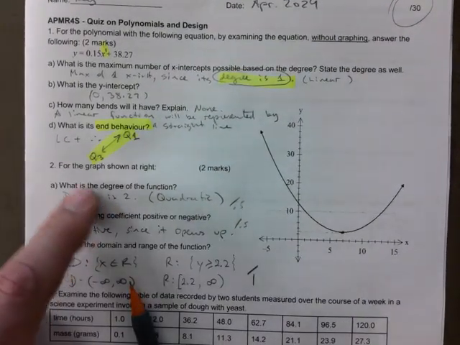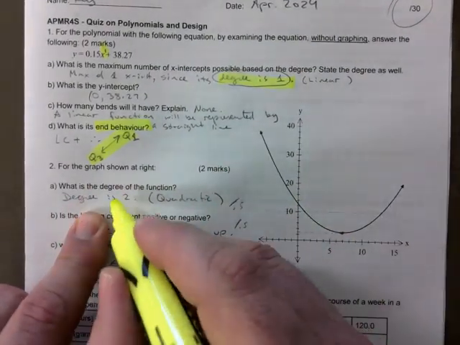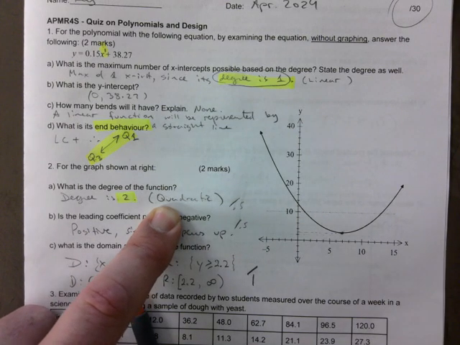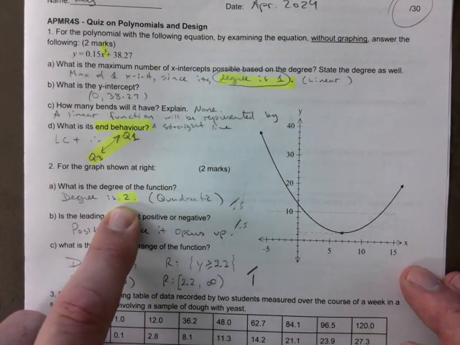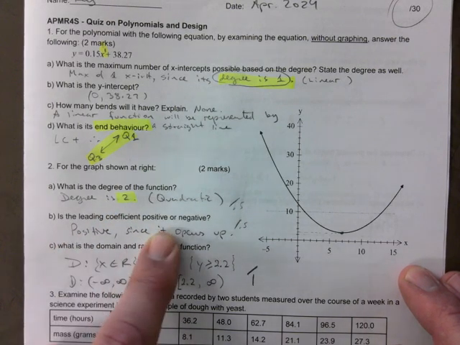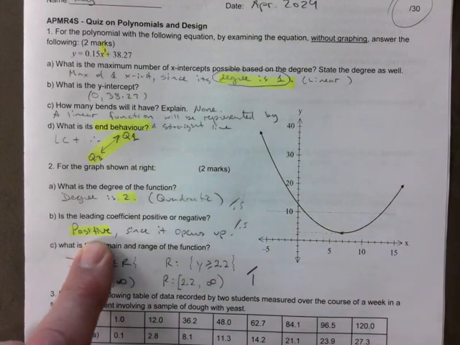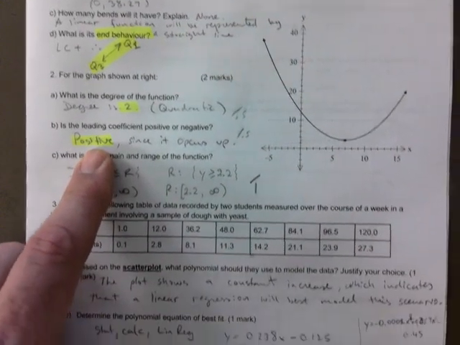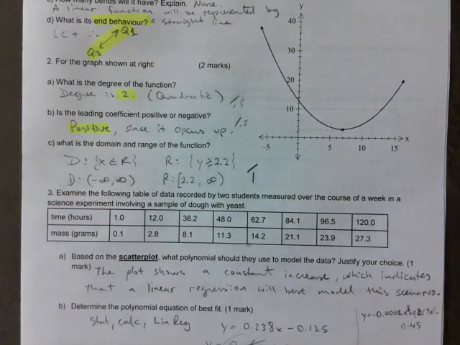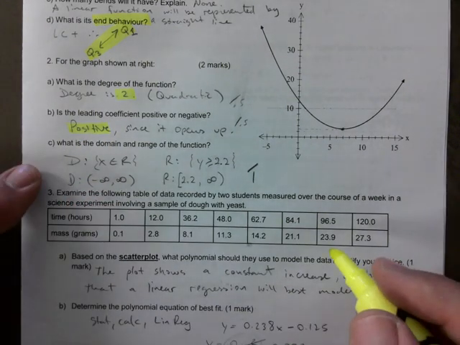The degree of this graph is 2. Some of you just said the degree is quadratic. You have to tell me the degree is 2 because there's an x squared there. Okay. Leading coefficient is positive. I had a lot of negatives there, so I'm a little curious what happened there. But if the leading coefficient is positive, it's going to be opening up. If it's negative, it opens down.